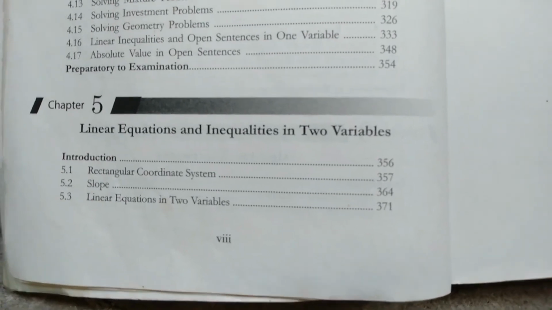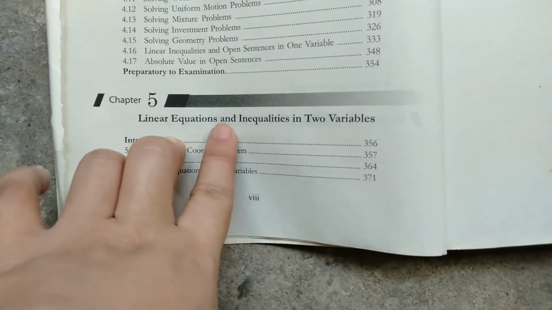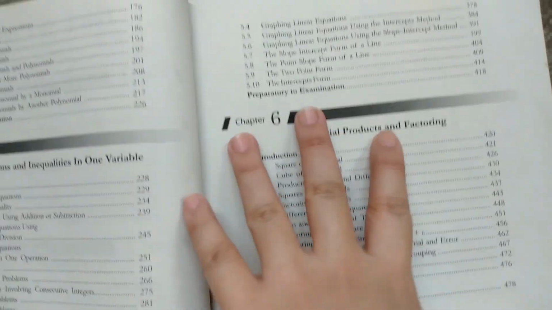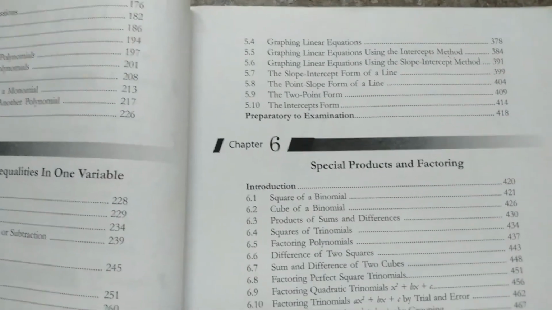I'll be using this book in our tutorial lesson. Tingnan natin kung effective sa inyo. So, nasa chapter 5 po tayo. Linear equation and inequalities in two variables. So, ayan lahat. Chapter 5 muna, ha? Kasi ito yung lesson mo.